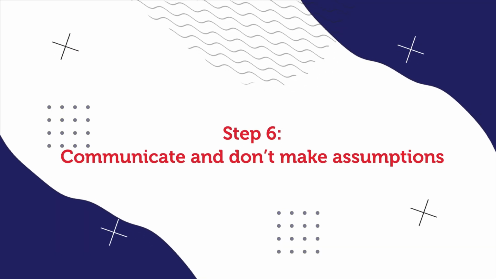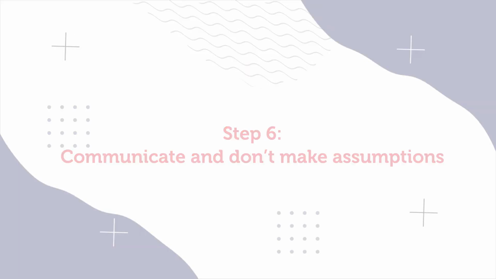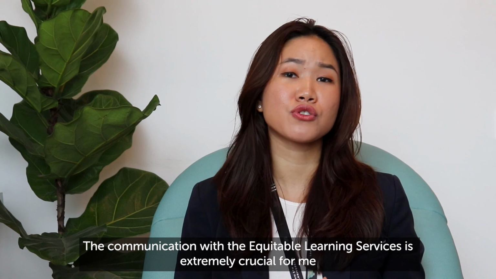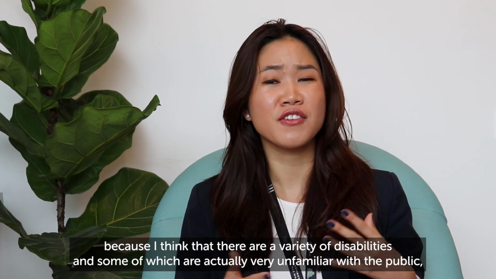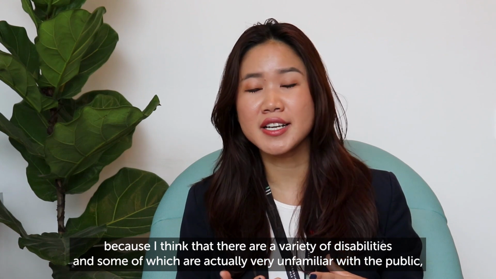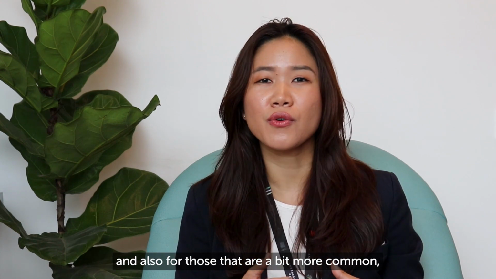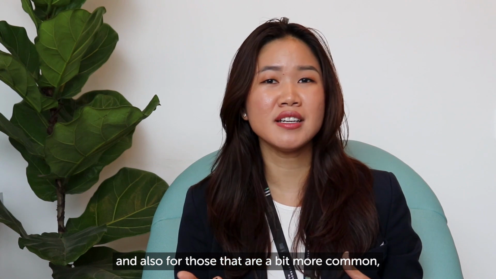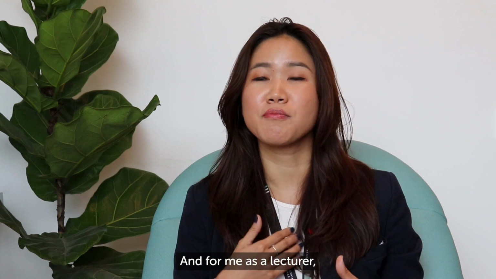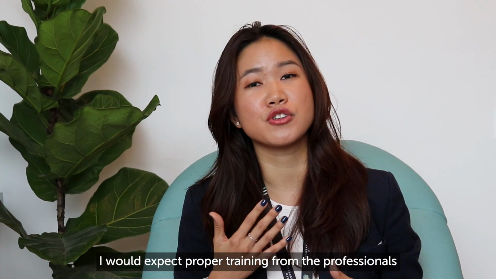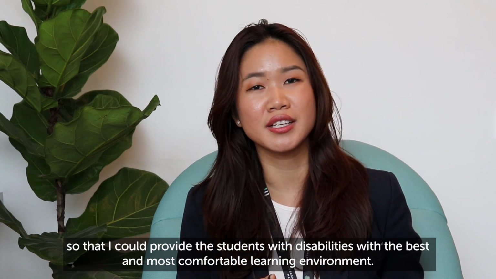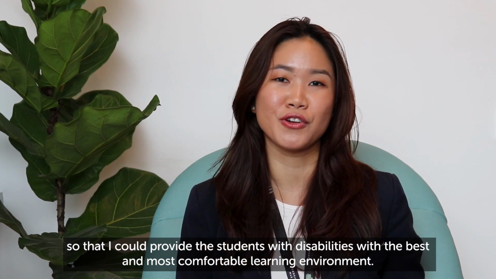Step 6. Communicate and don't make assumptions. The communication with Equitable Learning Services is extremely crucial for me, because I think that there are a variety of disabilities, some of which are very unfamiliar to the public. And for those that are a bit more common, I think that we shouldn't treat them with common sense assumptions. And for me as a lecturer, I would expect proper training from the professionals so that I could provide students with disabilities the best and most comfortable learning environment.